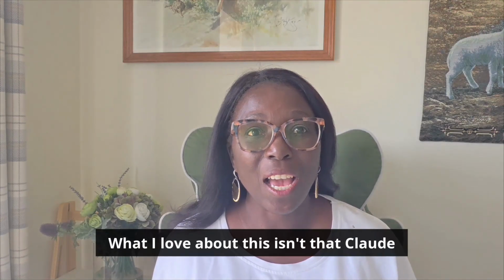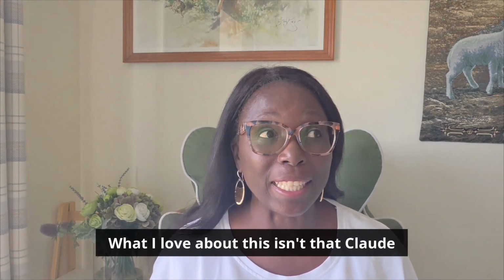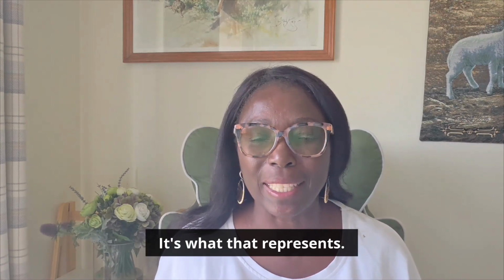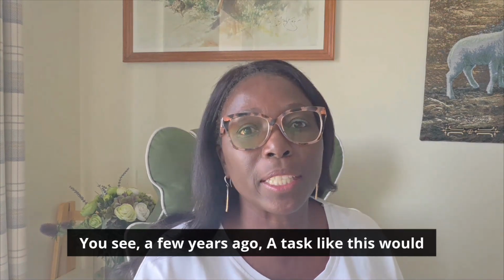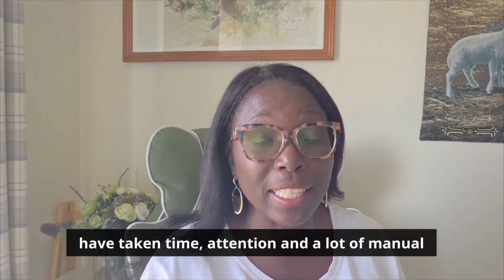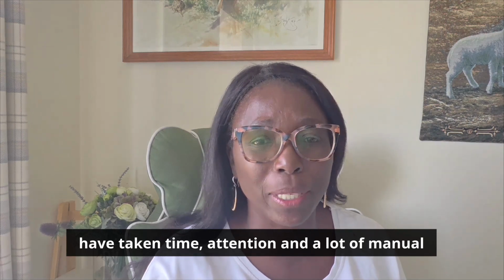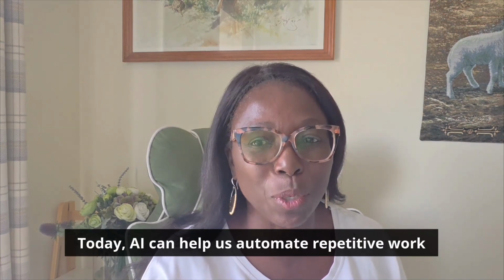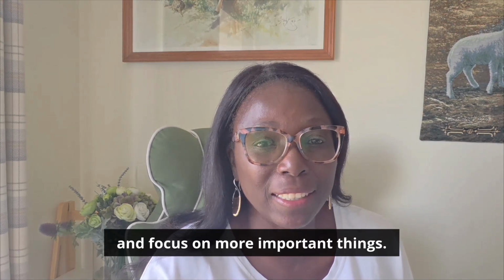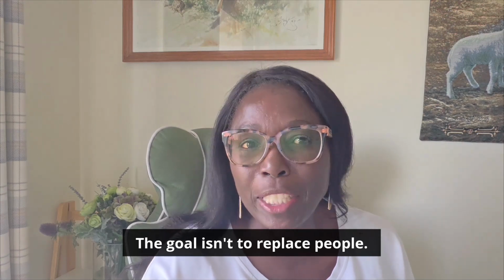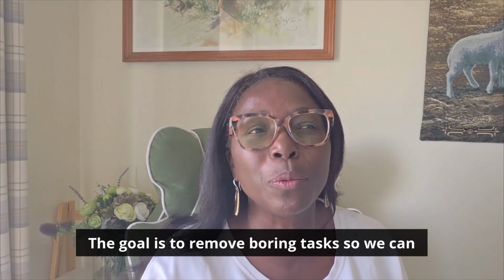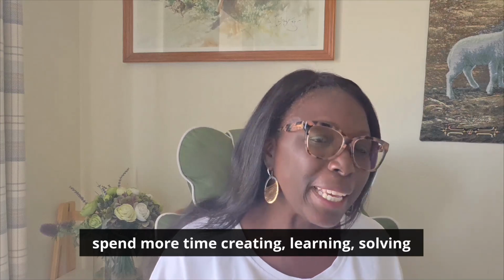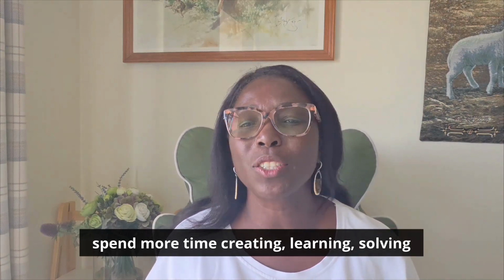What I love about this isn't that Claude organized a folder. It's what that represents. You see, a few years ago, tasks like this would have taken time, attention and a lot of manual effort. Today, AI can help us automate repetitive work and focus on more important things. The goal isn't to replace people. The goal is to remove boring tasks so we can spend more time creating, learning, solving problems.